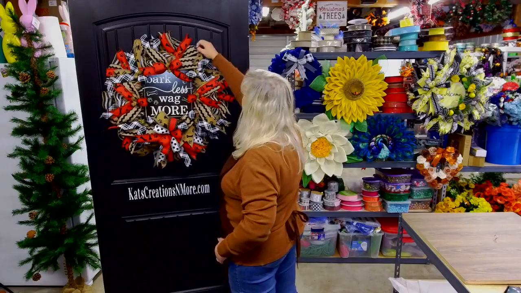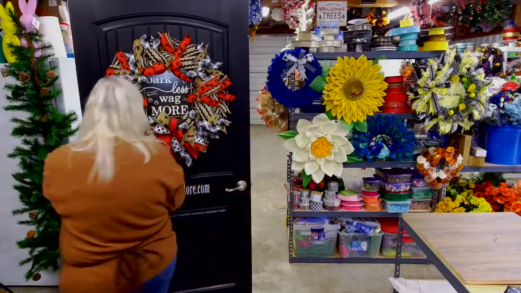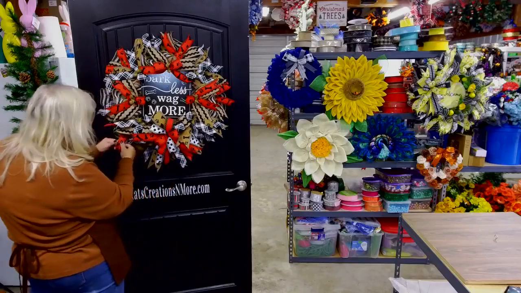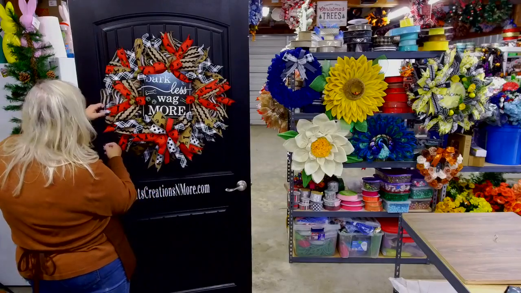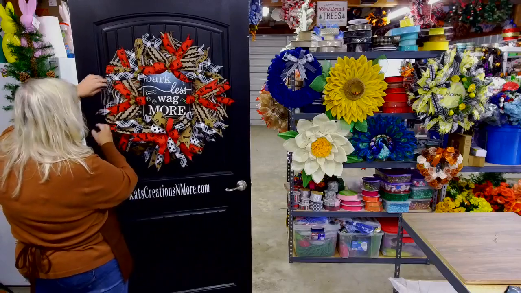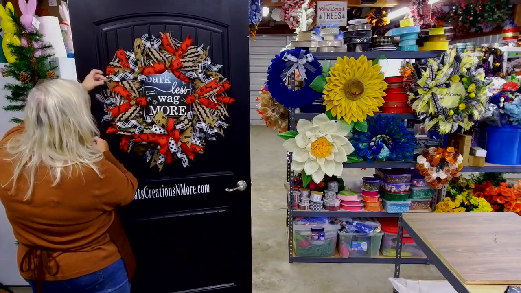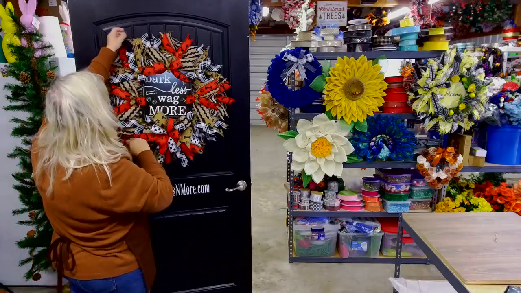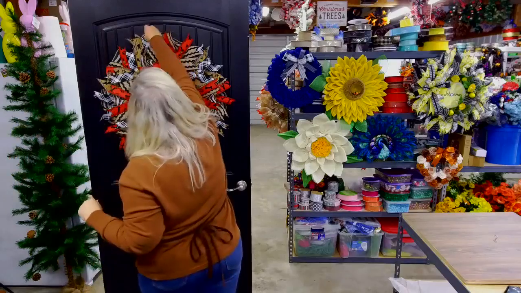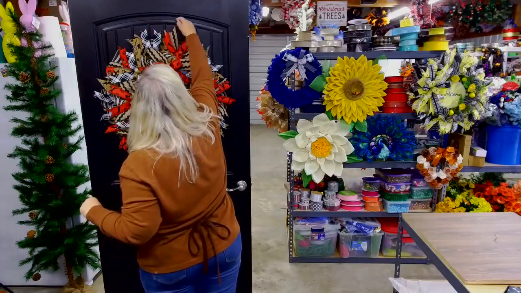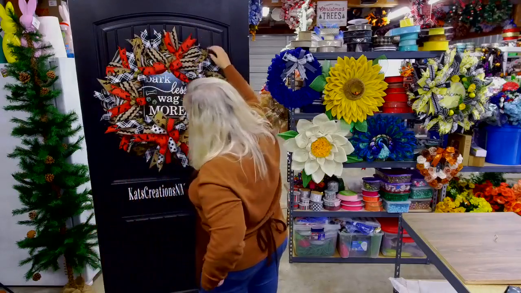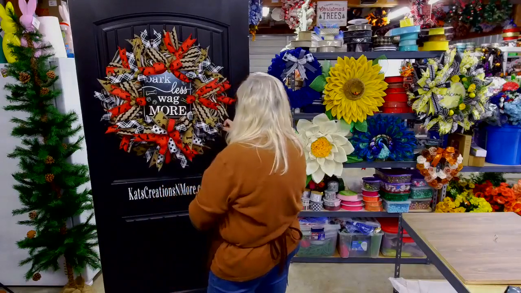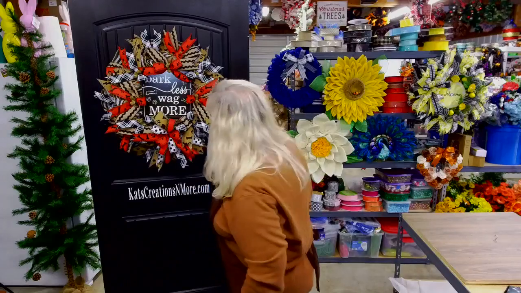We want to see all those ribbons all the way around. And so this is a full-size door that you're seeing right here. So when you're looking at this, there's probably maybe 5 inches on either side left to show you how full it really is. Almost too short to reach the tops. But there is our Dog Lover Wreath in all of its glory.